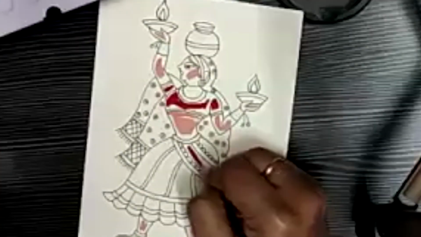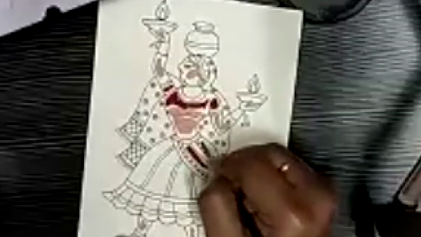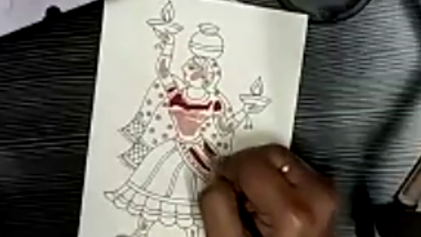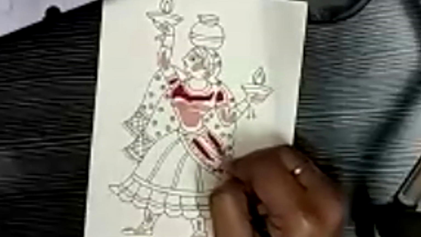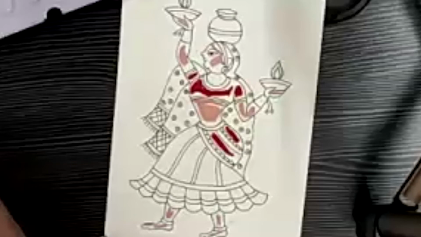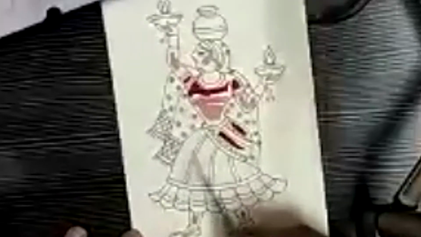Let's have the dupatta, which is wrapped around the hip, as red. These portions, the one without the design, would be red, and the borders would be yellow. The ghagra, these 4 blocks, we're going to divide in 2 colors: blue, green, blue, green.